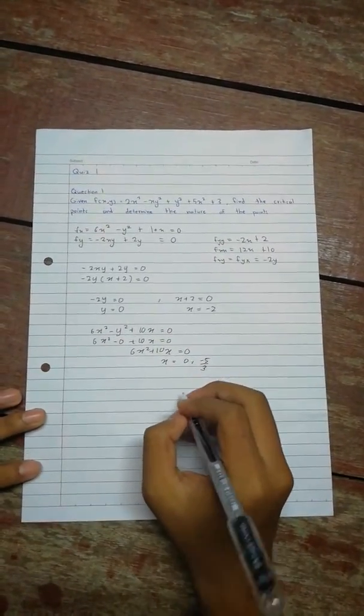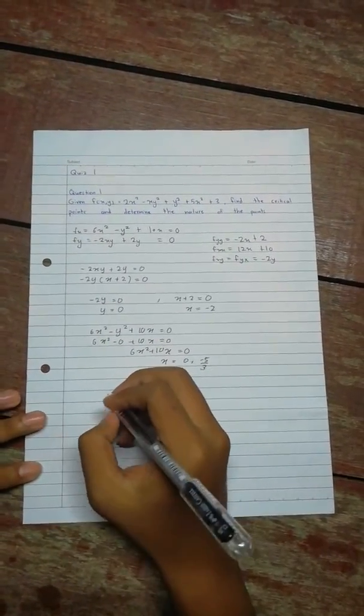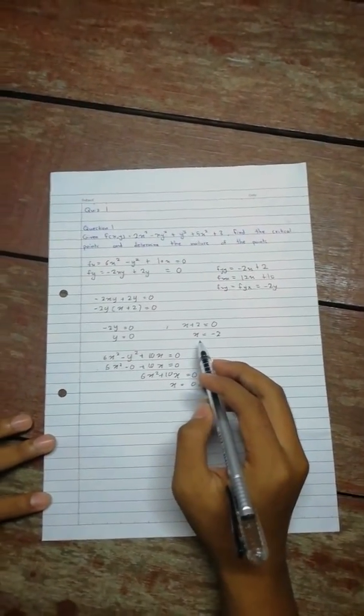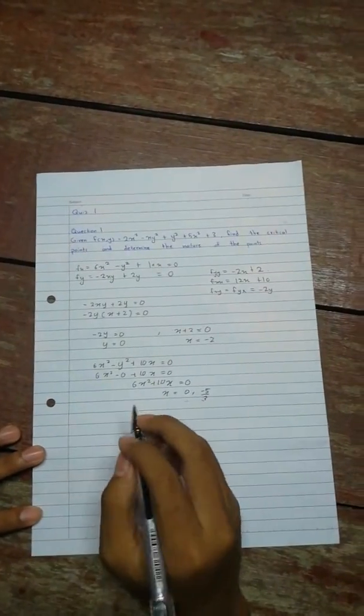Then we substitute the value of x into the first equation.